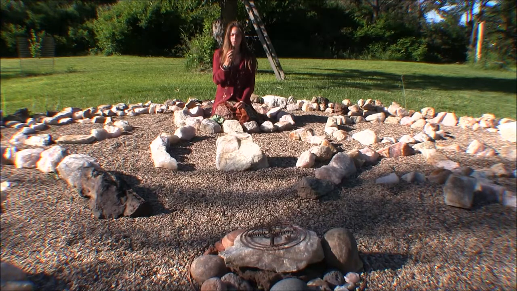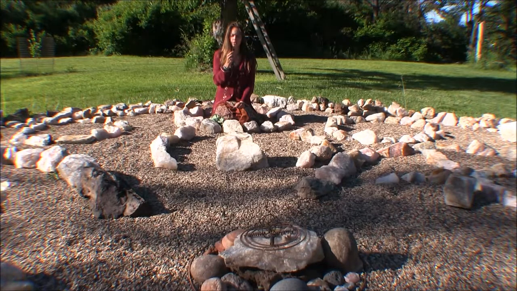I call upon all those who walk with me for my highest and greatest good to be in my circle of healing. And I call upon all aspects of my being to come in and resonate for the highest and greatest good of all. In the circle of healing, I invite you in. I invite you, all those who walk with you, and your higher self to step into this circle.